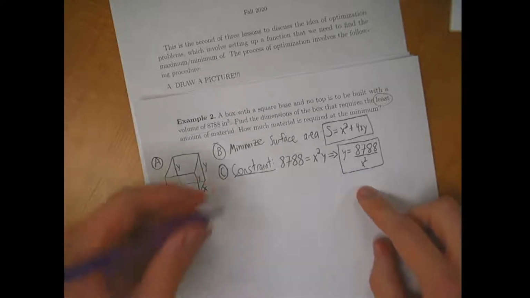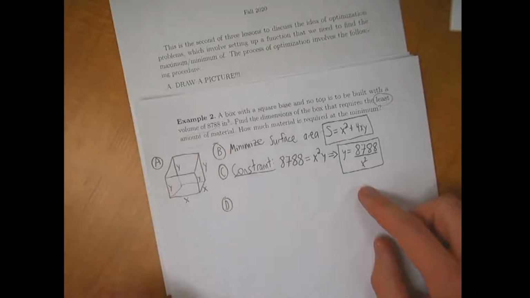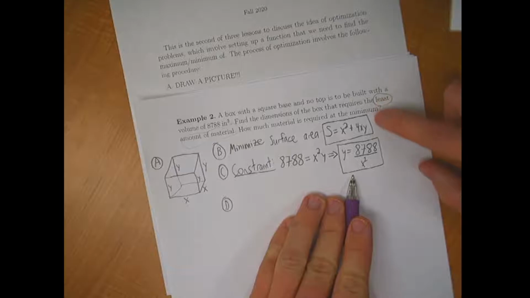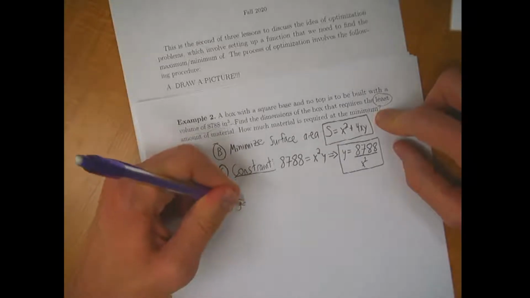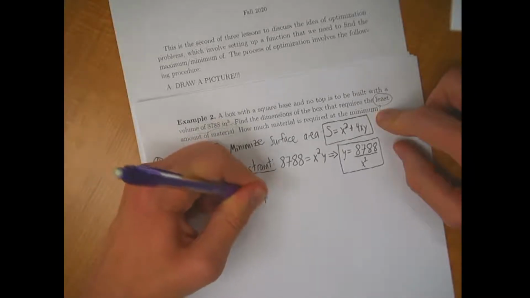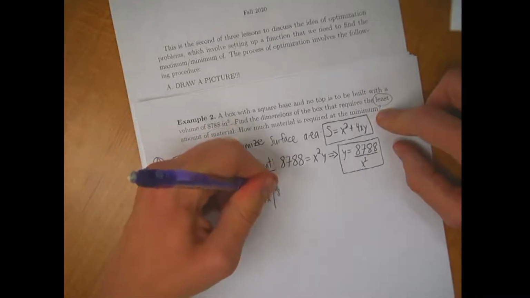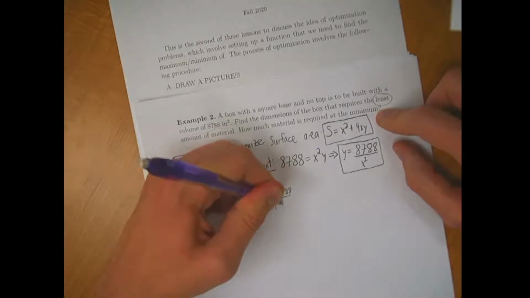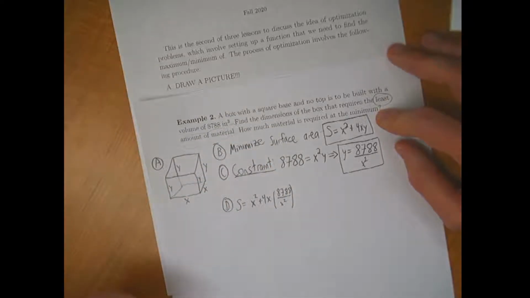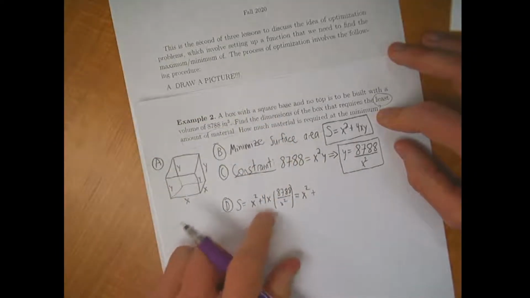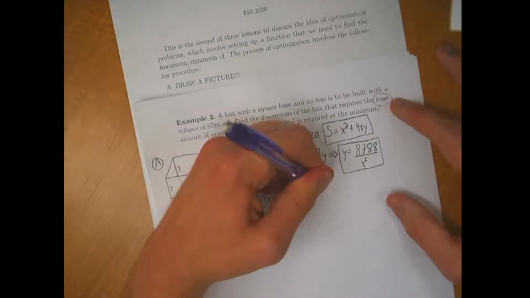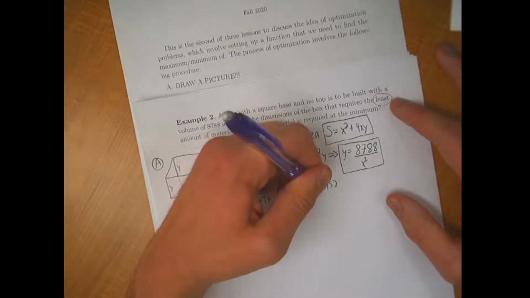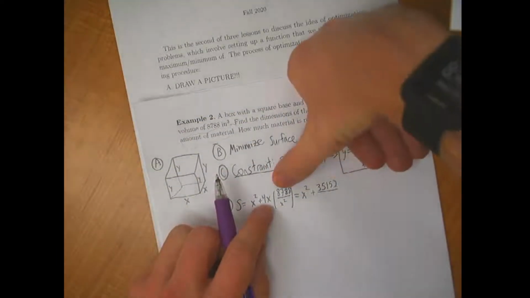Okay? That's part C. So now part D says, all right, let's go ahead and plug our constraint into our surface area function to get the objective function here. So S equals x squared plus 4 times x times y, which is 8,788 over x squared. So we have x squared, that's the first term. Then if you multiply 4 by 8,788 on a calculator, you should be able to see that that's just 35,152. Okay, so that's these 2 constants multiplied together.